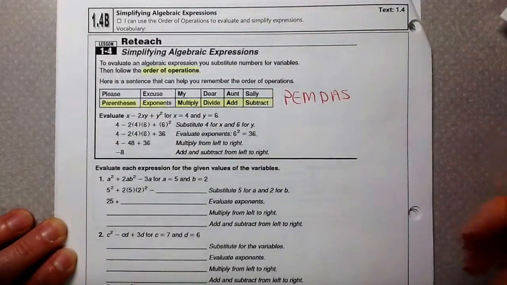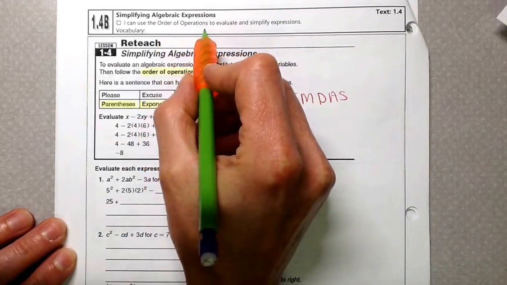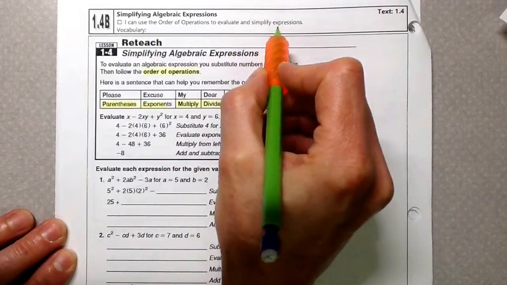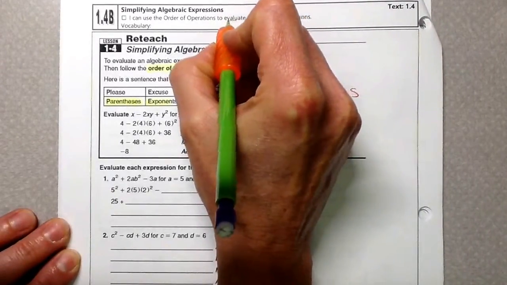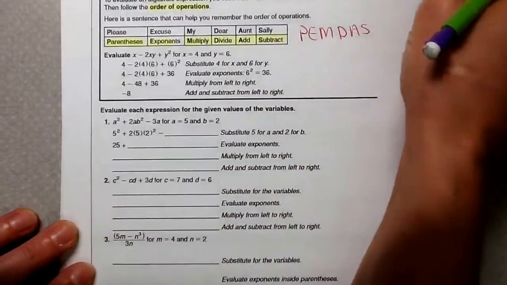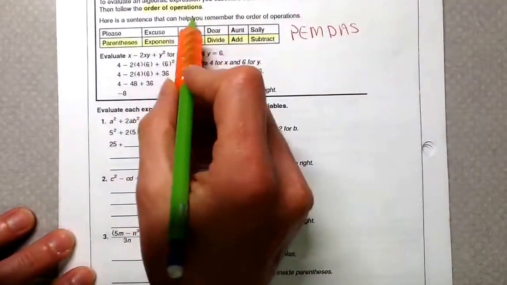Okay, today you're going to be simplifying algebraic expressions, and I want you to be able to use the order of operations to evaluate and simplify expressions. Now, evaluate, if you just underline that word in there, there's value there. You're actually going to find a value for the expression.